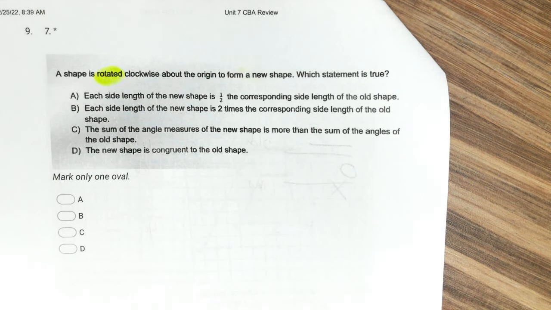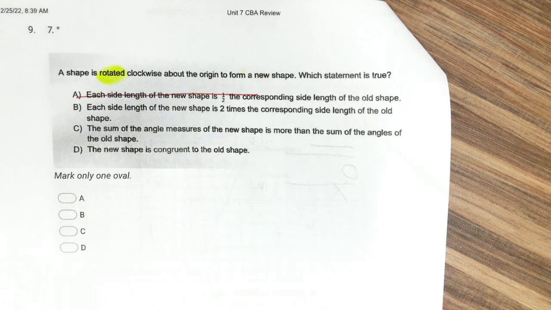Which statement is true? Okay, what did we learn about rotations? Everything stays the same. Each side length will be a half of the corresponding side length. No, because it's going to be the exact same. All right, so A's out. Let's look at B. Each side length will be 2 times the corresponding side length. No, because it's going to be the exact same.